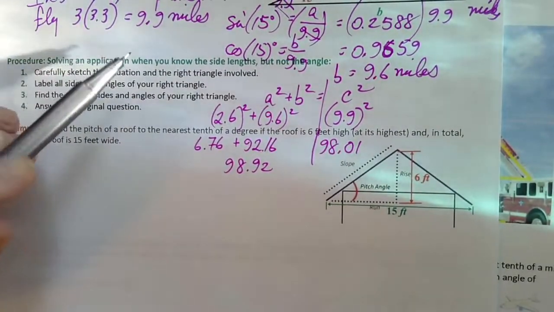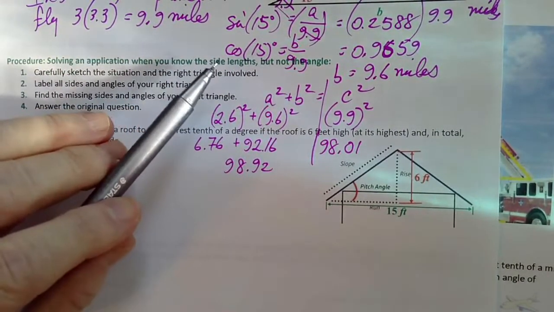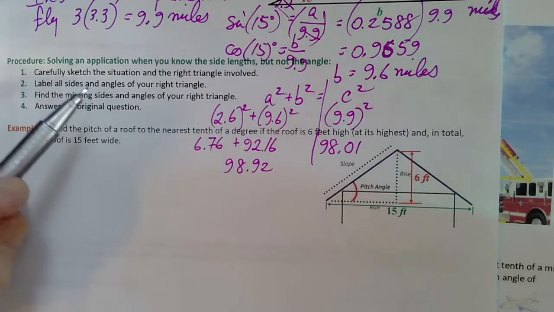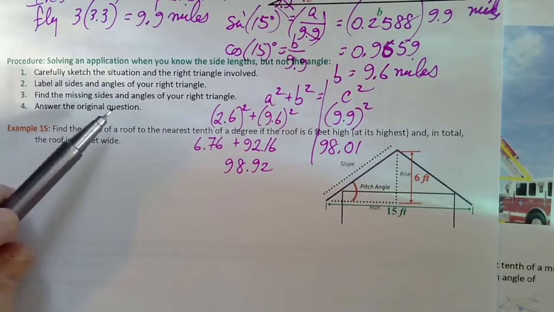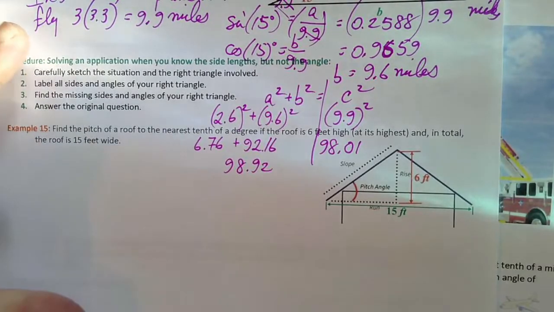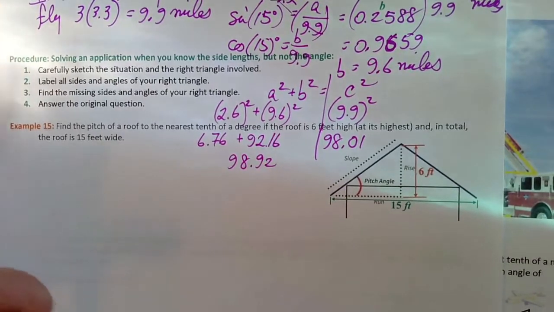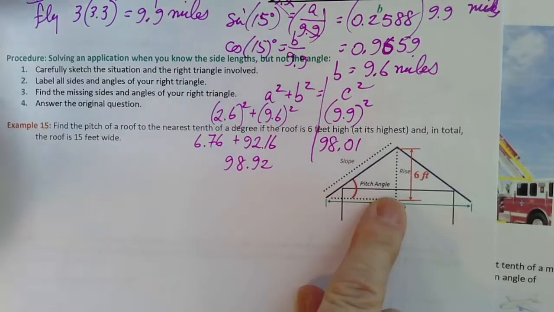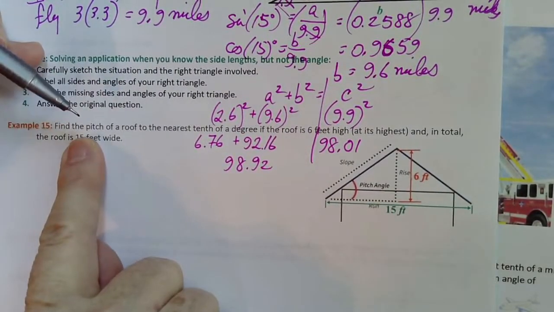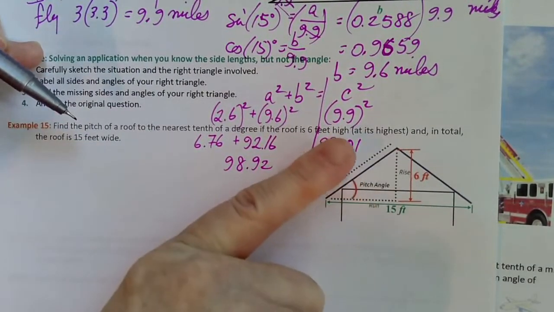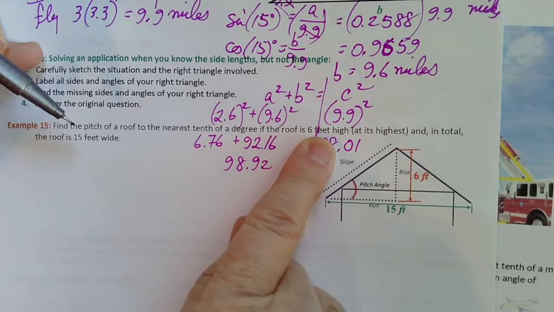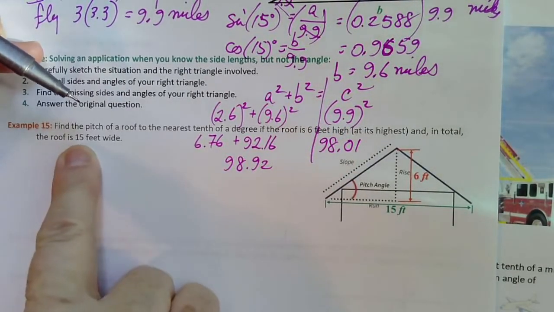Okay, when you're solving an application problem and you know the side lengths but no angles, then again, you carefully sketch the situation, label all the sides that you do know, and then use inverse trig functions to find what you're looking for. So in this example, we want to find the pitch of the roof. Pitch is the angle up, so it's like angle of elevation with respect to the base of the roof. If the roof is 6 feet high at the highest and 15 feet wide, and it's symmetric.